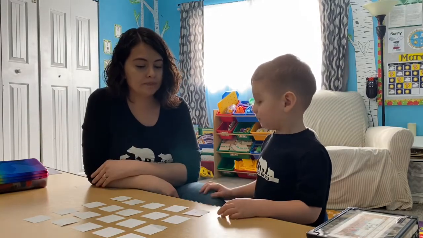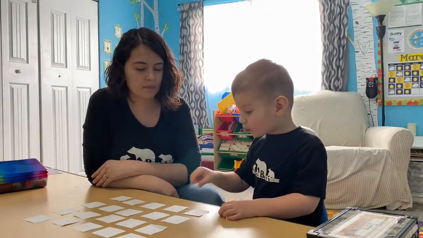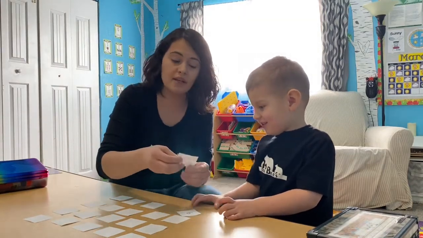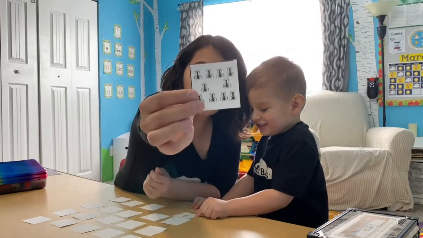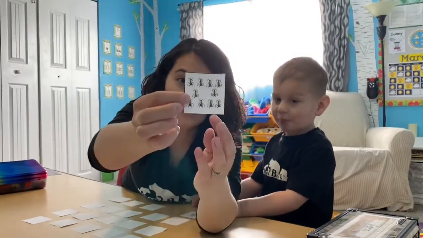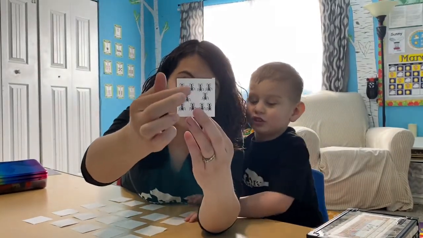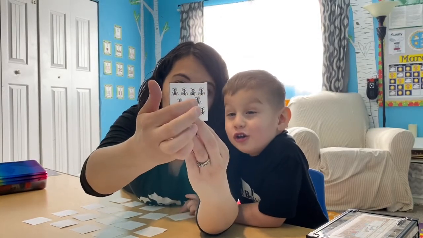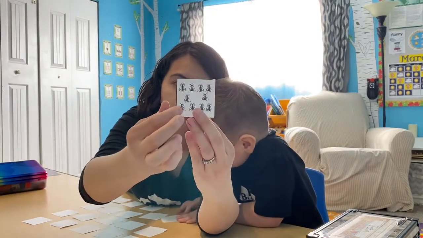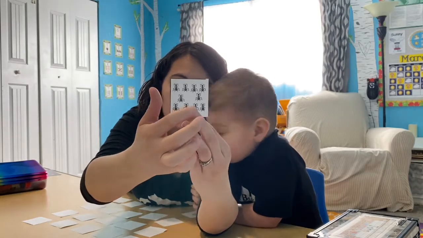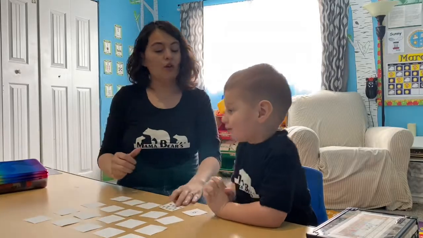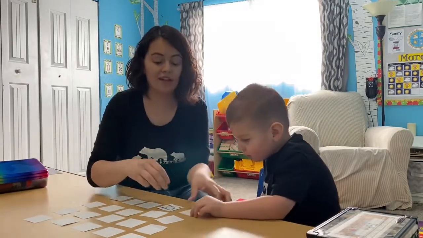Just pick a spot. Let's see if you're right. Go with that one. Ooh, there's a lot of ants on this one. Let's see and count. You ready, John? 1, 2, 3, 4, 5, 6, 7, 8, 9, 10. Wasn't a match. There was a lot of ants on there.